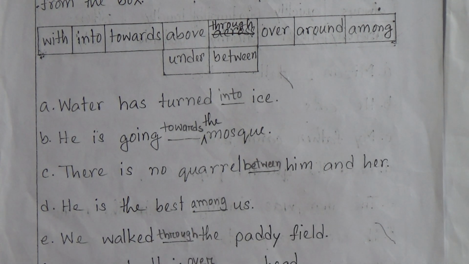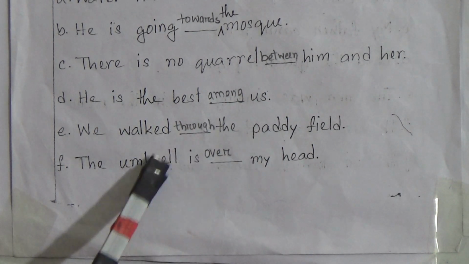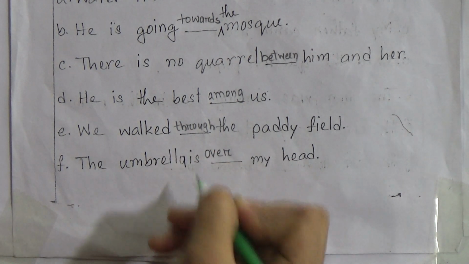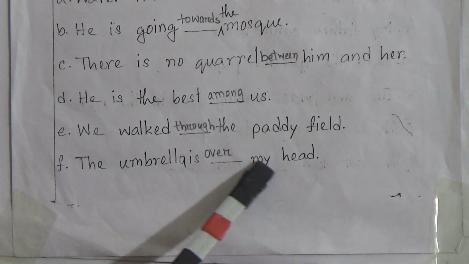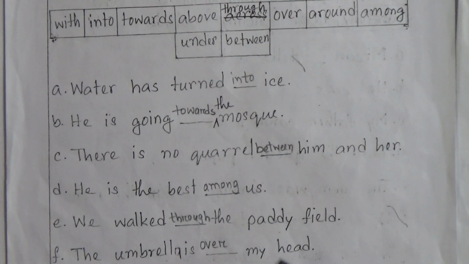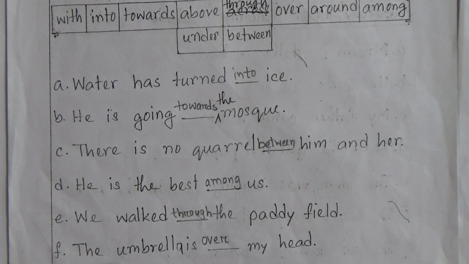The number E. We worked dash the paddy field. Here we will use through. In this way, here you have to write through as the preposition. The number F, the umbrella dash my head, over my head. Dear students, on is used to indicate the surface, the place, and over to indicate above, keeping space. So here we will use over. The umbrella is over my head.